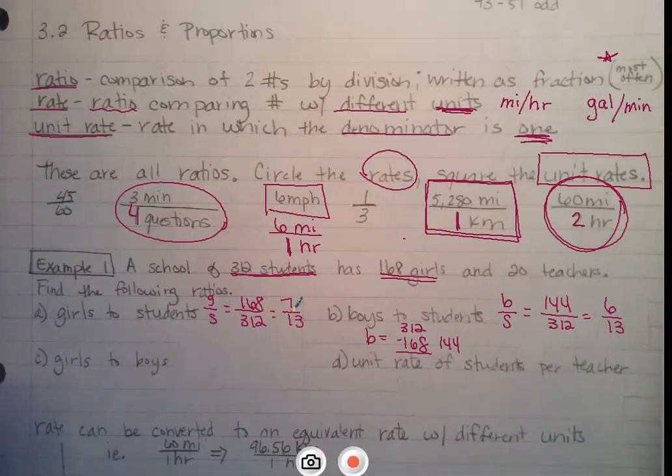Next I want the girls to boys ratio. We can look back. We know there's 168 girls, and we solved for the boys, which was 144 over here. Or if we look at the reduced way to do it, it would be 7 over 6 from our reduced answer.